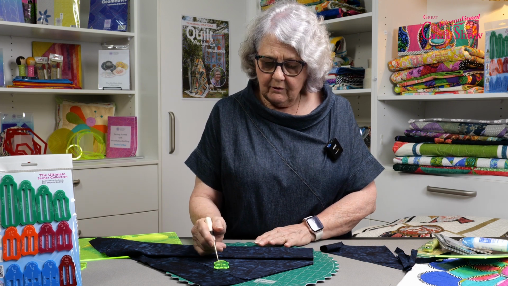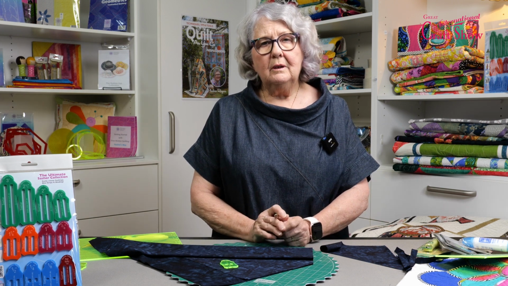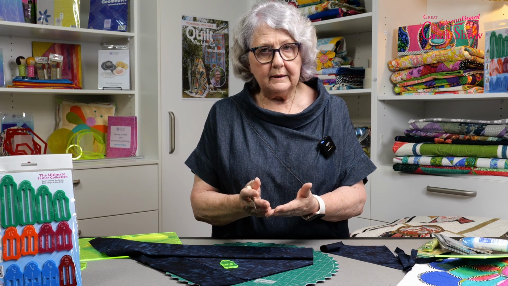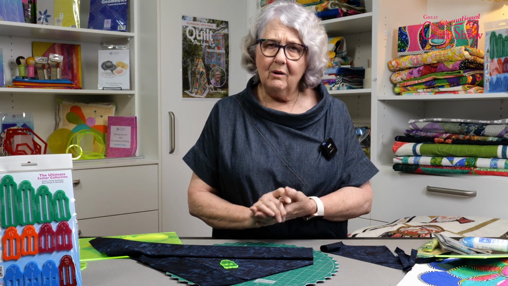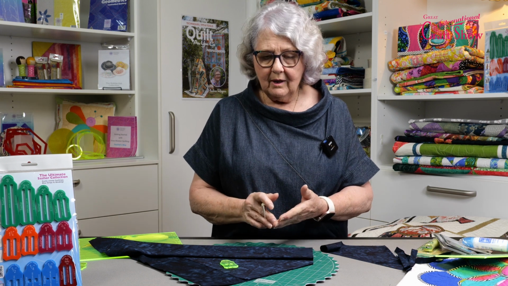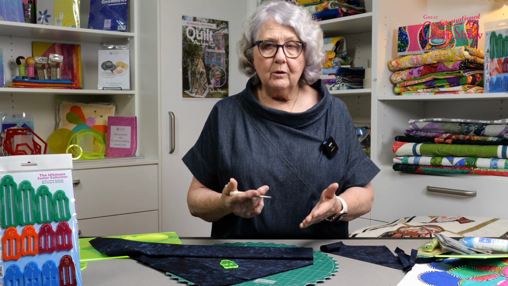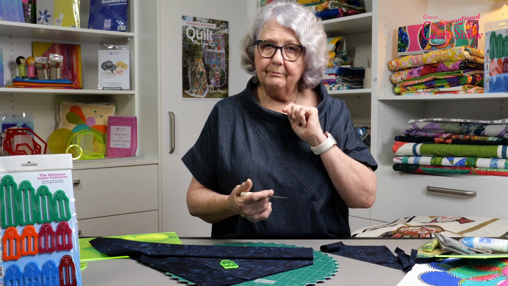But when it was coming through the tool, it wasn't folding under properly. It just wouldn't fold under. And I'm thinking, what is going wrong? What am I doing wrong? And I kept making strips for quite some time and it just wouldn't work. And then the penny dropped.